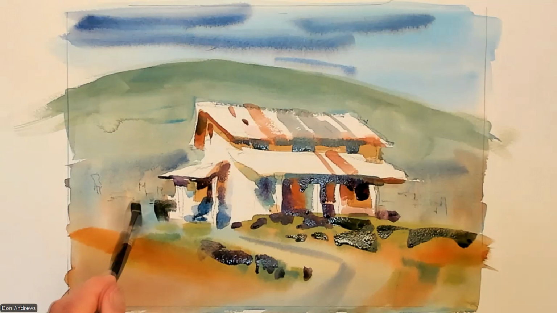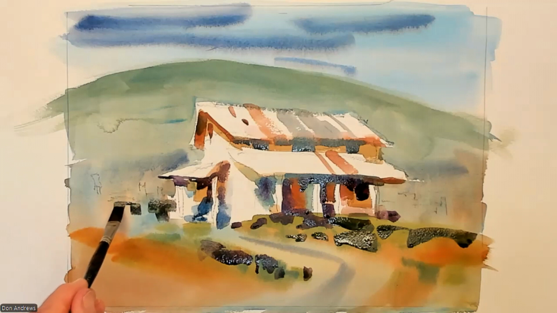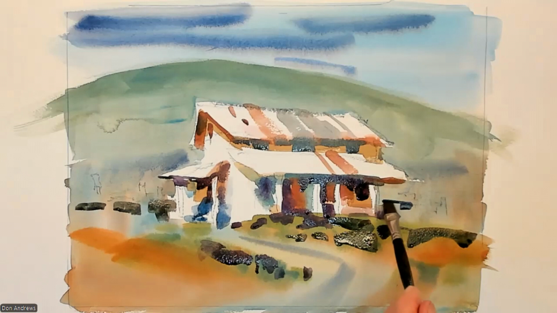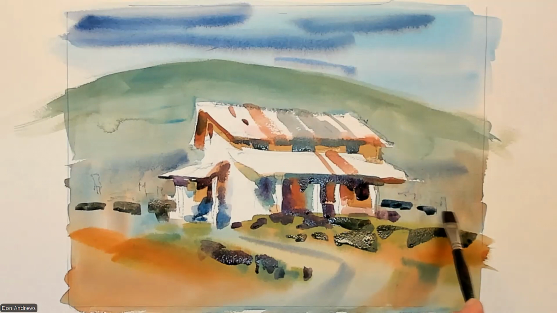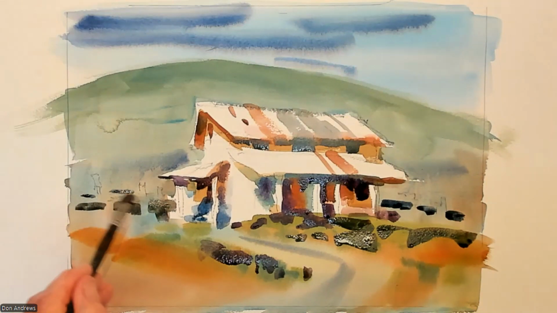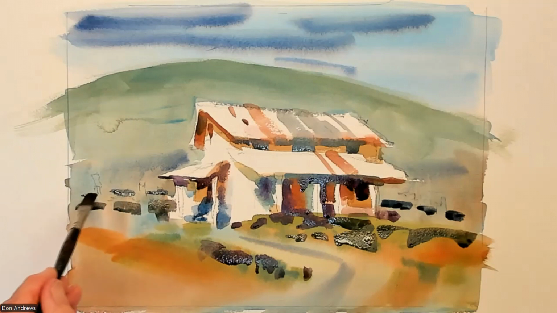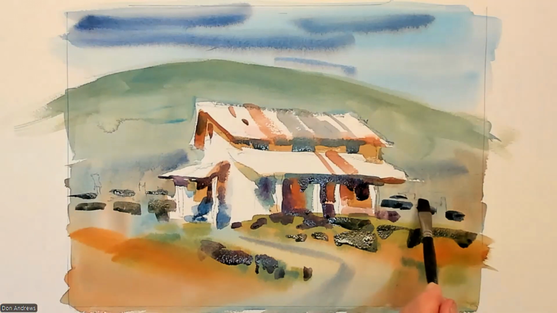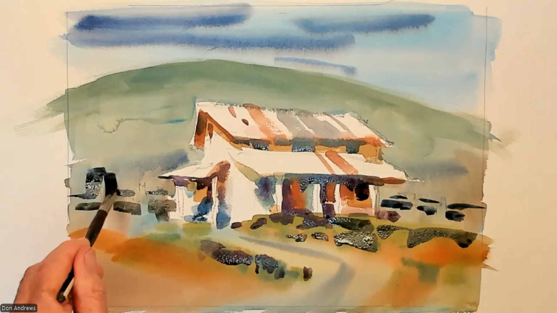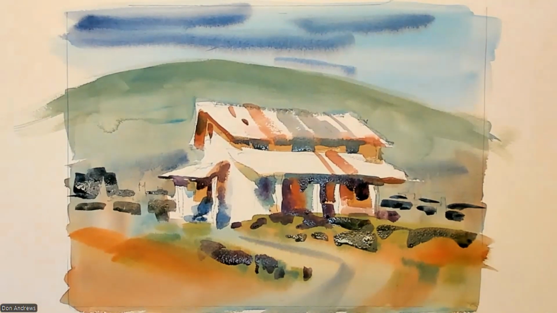A fence, mostly horizontal. There are a lot of horizontals in most landscapes.